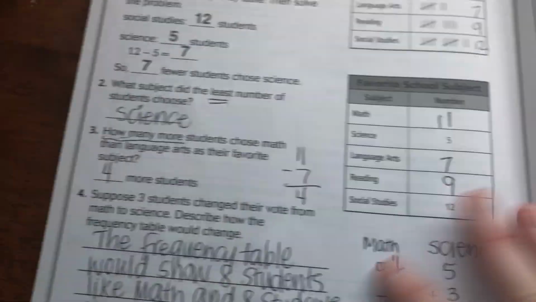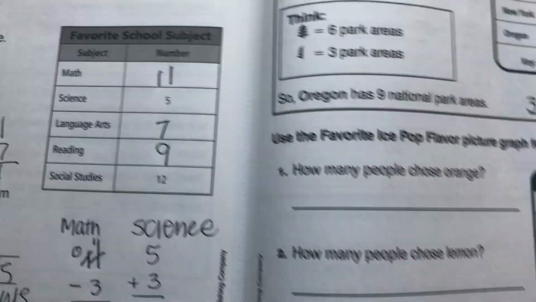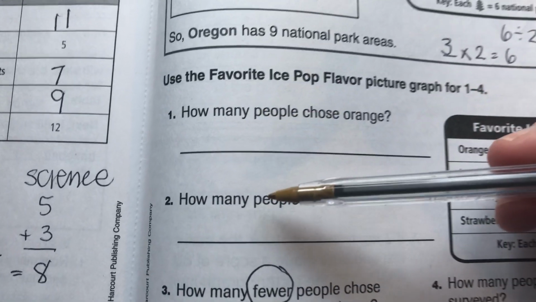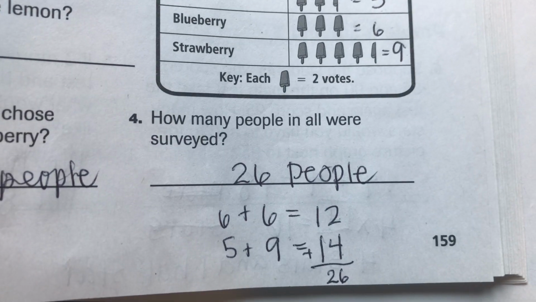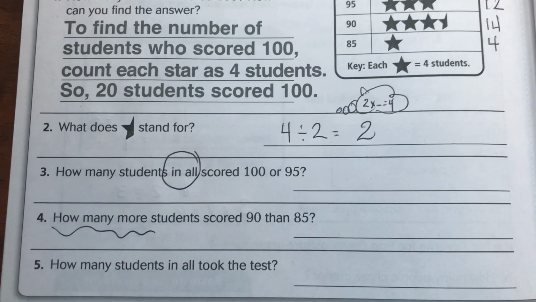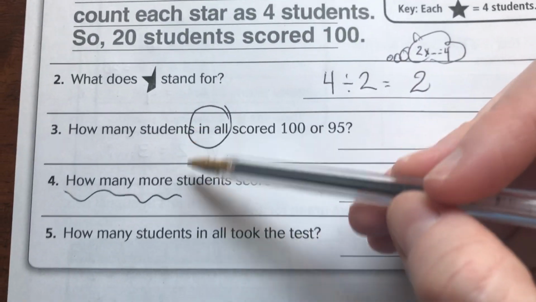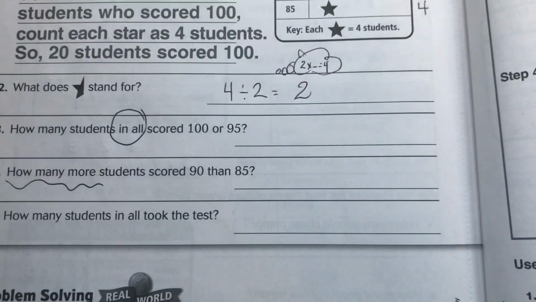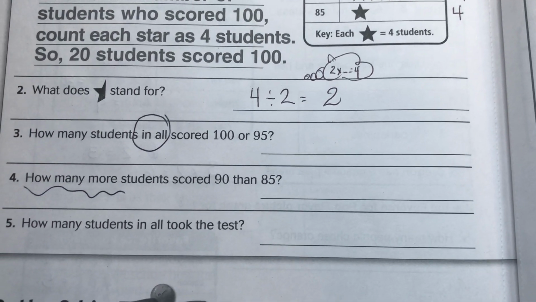So for today, you're going to be doing 1 and 2 on page 159. And on page 160, you're going to be working on 3, 4, and 5. I'll put up the doc, or you can send me pictures.